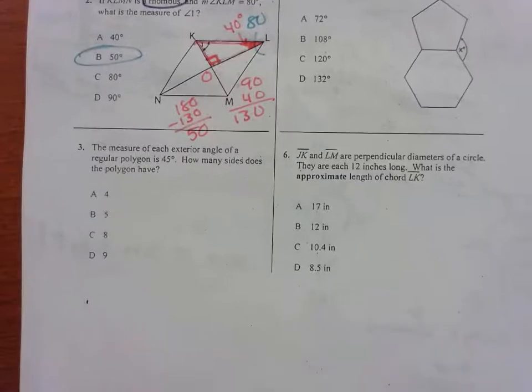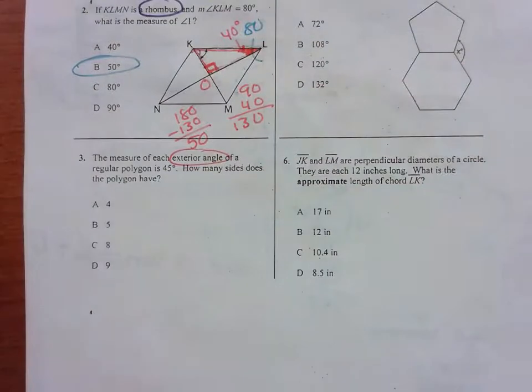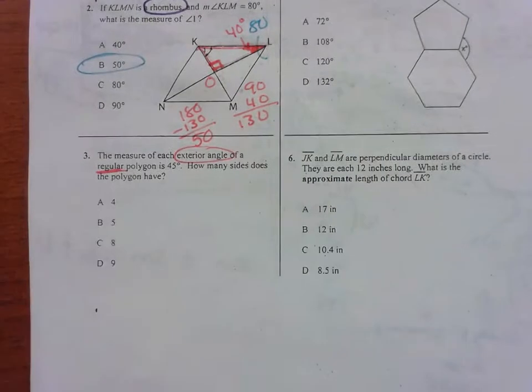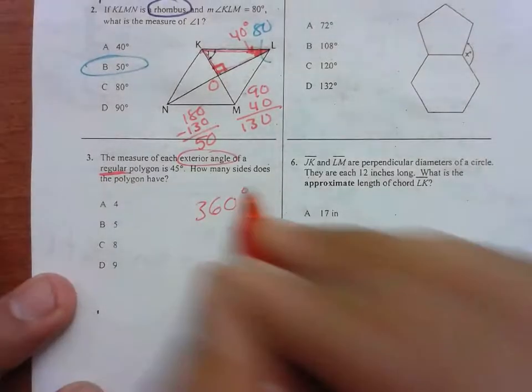The measure of each exterior angle of a regular polygon is 45 degrees. How many sides does the polygon have? Well, here goes. See what this says? When you add all of the angle measures outside of a polygon, they will always have to add to 360 degrees.